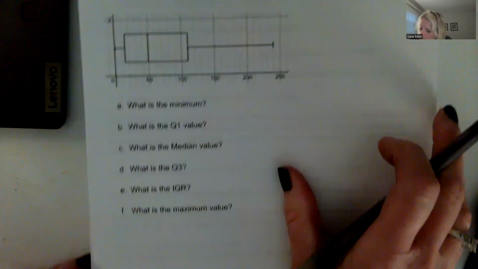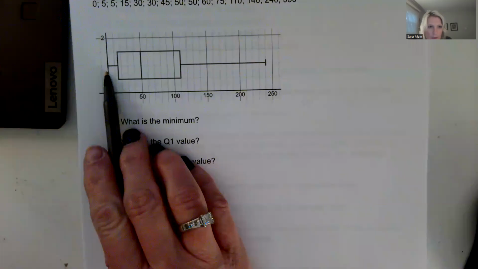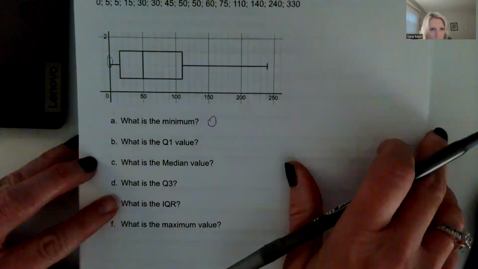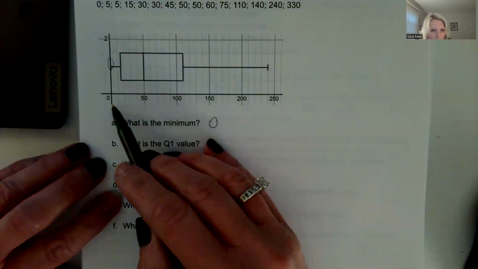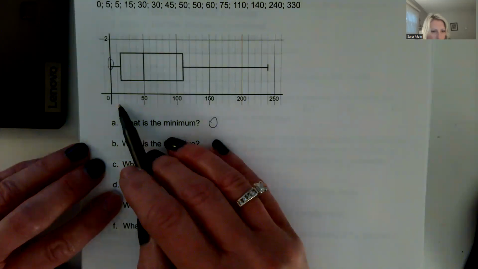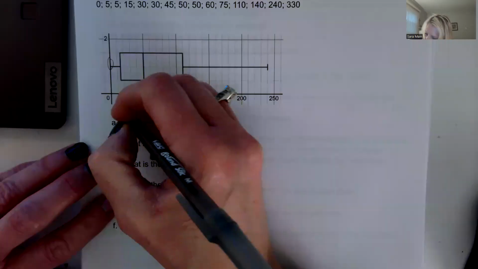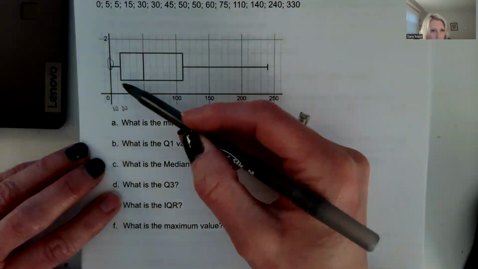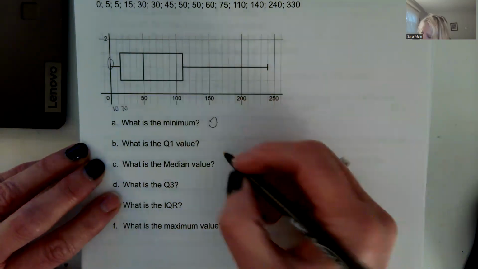So it says, what is the minimum? And it looks like the minimum goes to 0 here. So that's 0. What is the Q1 value? And they're not falling right on the line, so we have to do some estimating. So it looks like it might be 10, 20, 30, 40, 50. So it looks like the Q1 is between the 10 and the 20. So I would estimate 15.